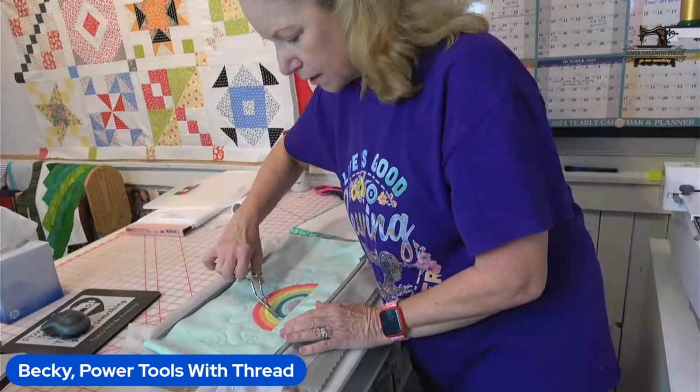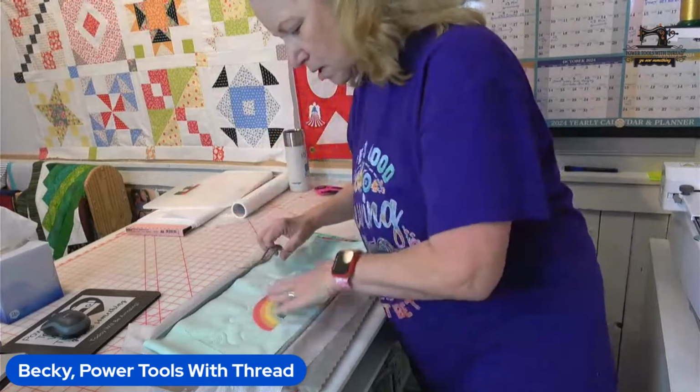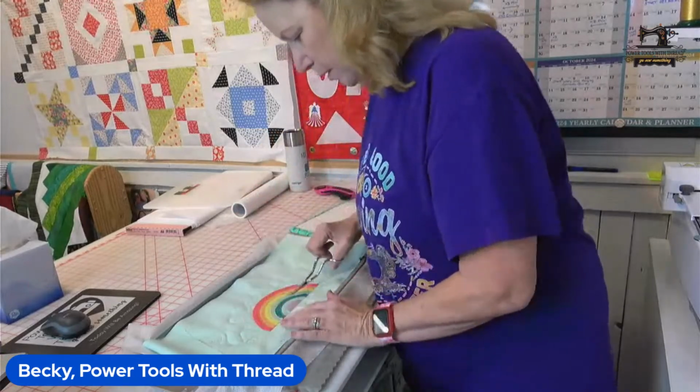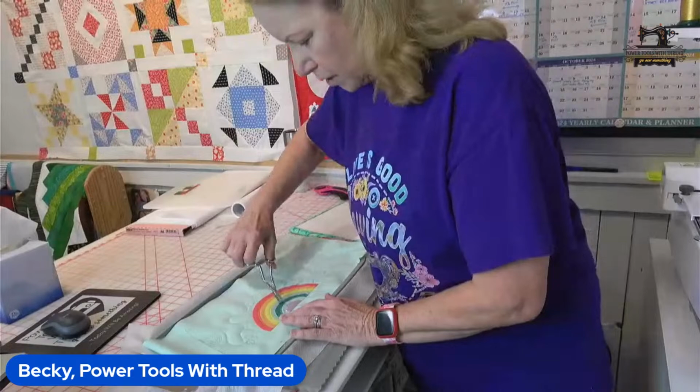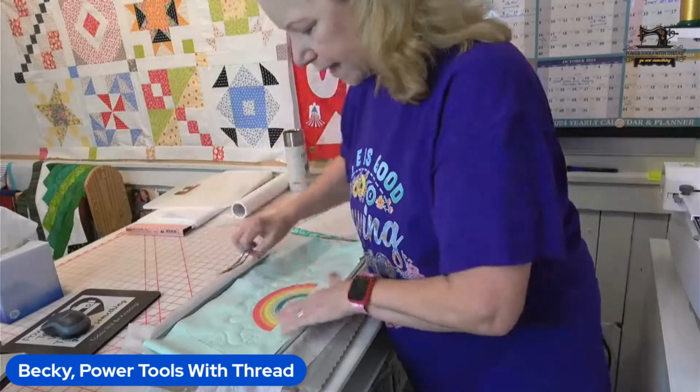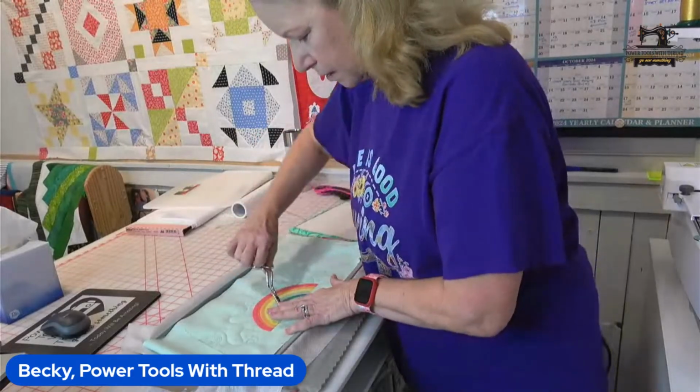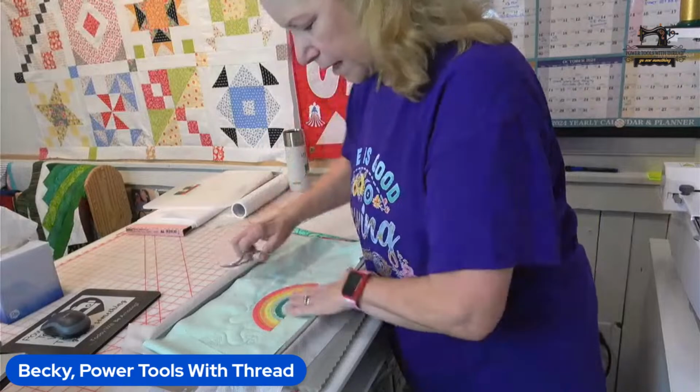So if you have gone to the expense of a multi-needle, then you probably want to go ahead and get the SCANNCUT and pre-cut your applique pieces. Absolutely.